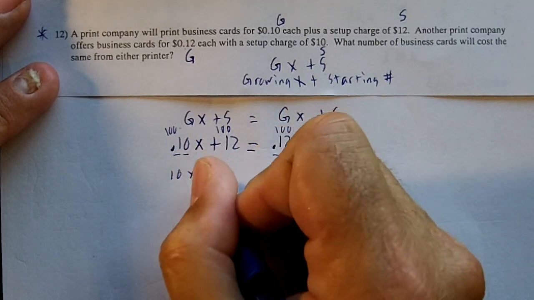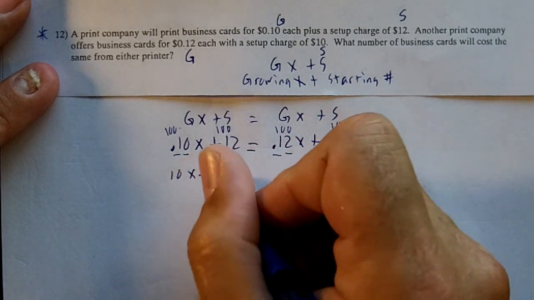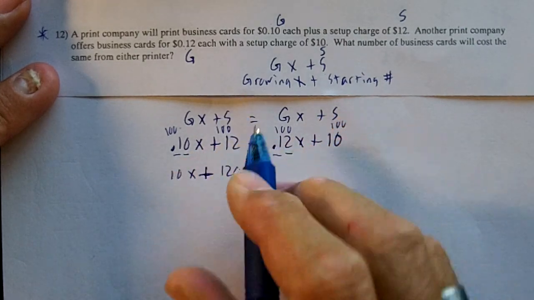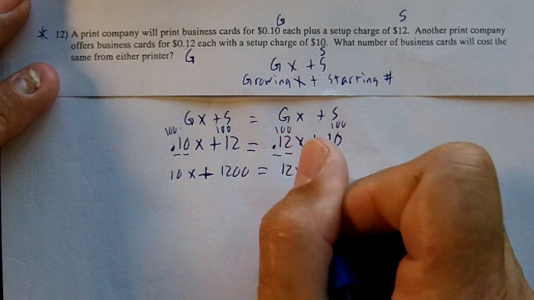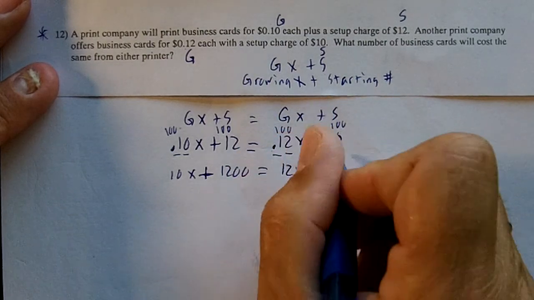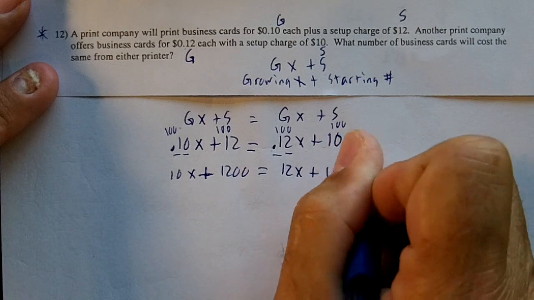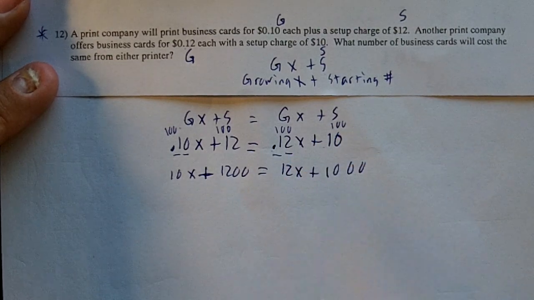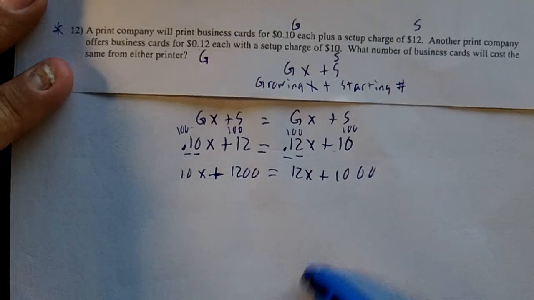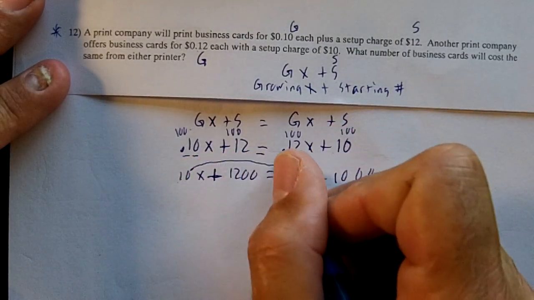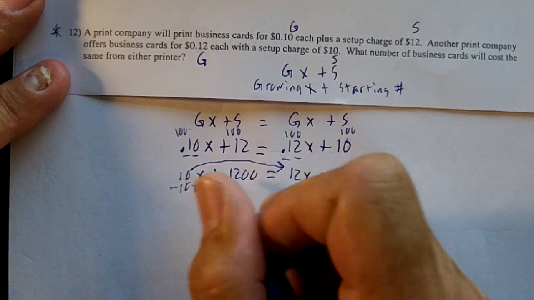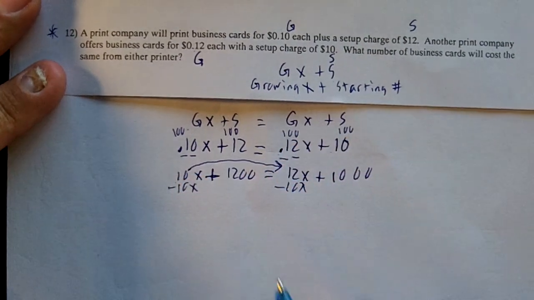Plus 12 times 100 is 1200 equals, if you move the decimal twice, you get 12x, plus a 10 with 2 more zeros is 1,000. Now then, I don't have any decimals, just regular numbers. The problem's a lot easier. The 10x is smaller, so I'm going to move the 10x to the right. And I'm going to do this all in one step.